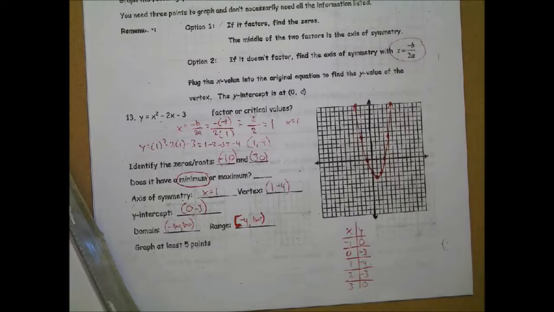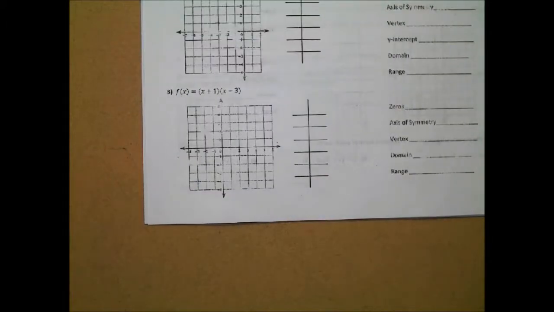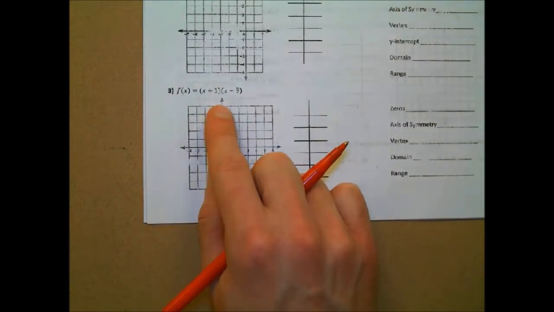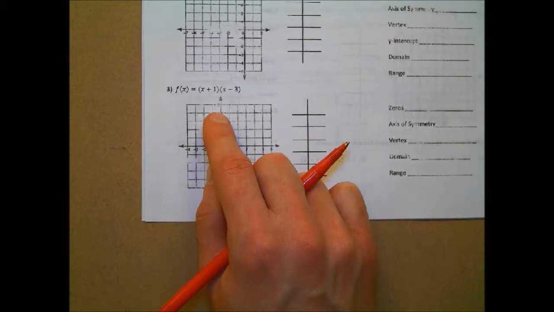Okay, number 3. What format is this in? Is this standard form? No, it's not standard form. Is it? Go ahead, Ian. Oh, you got to go. Yeah, go ahead. Sorry. I'll write the name. Jackson, yeah. So this is not vertex.